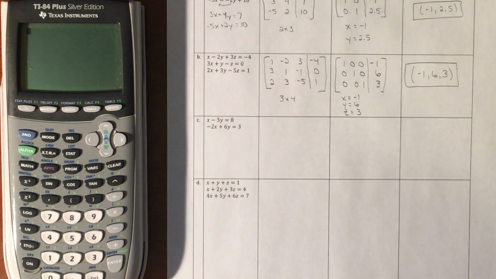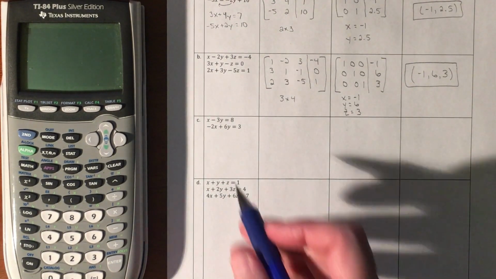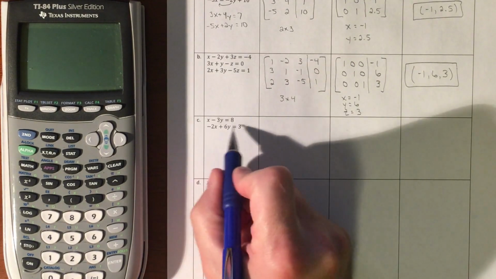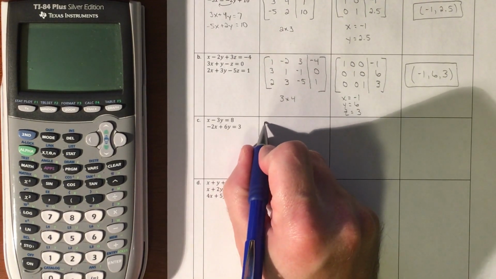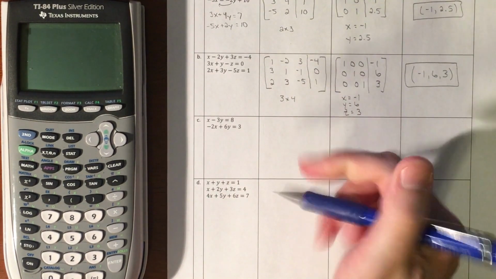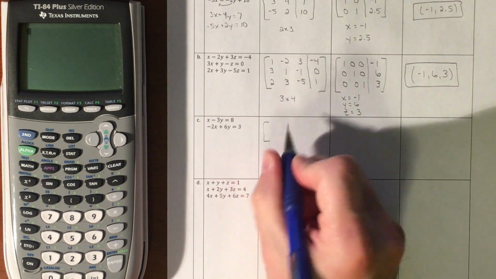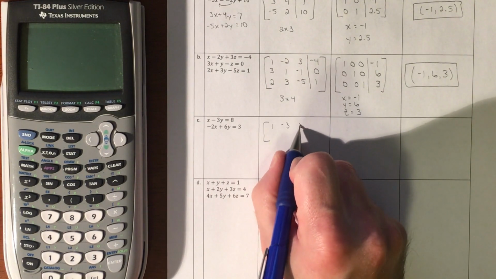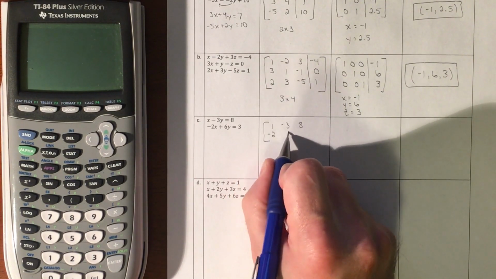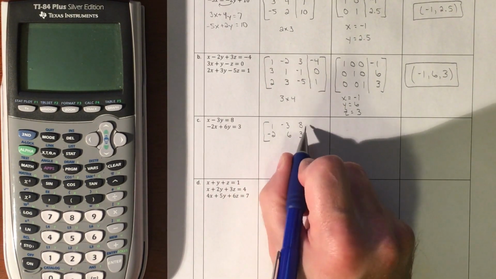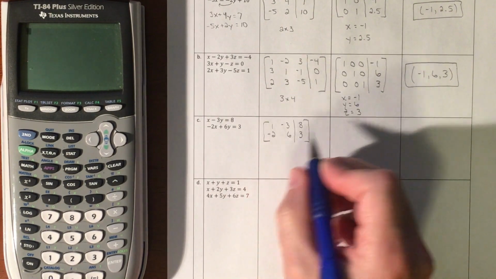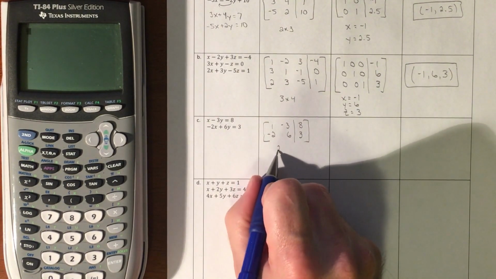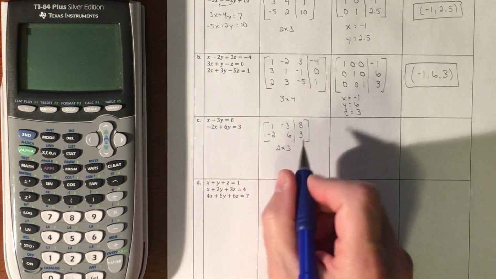on this thing, we're going to write it in an augmented matrix, and so that is making sure that everything is all lined up, which it is. And so we're going to have 1, -3, 8, and then -2, 6, 3. And this is 2 rows by 3 columns. I need to know that because of the calculator.